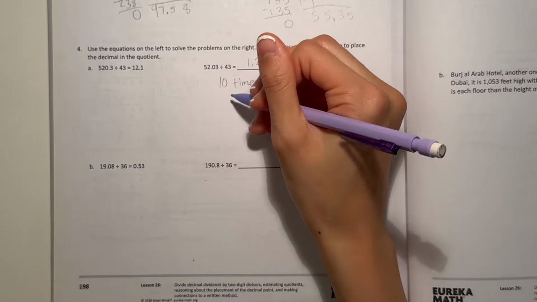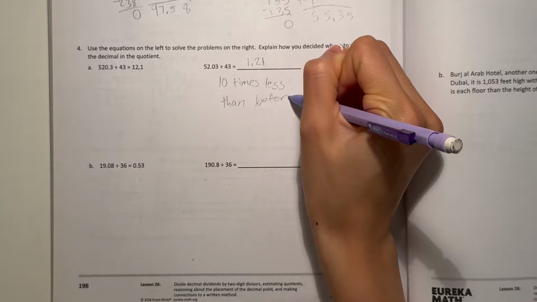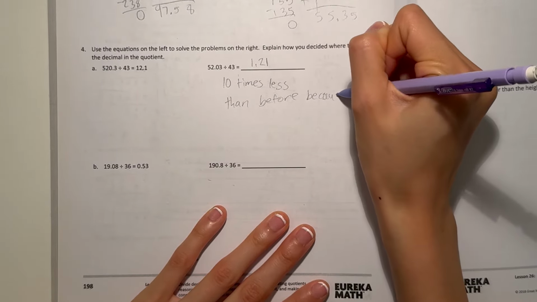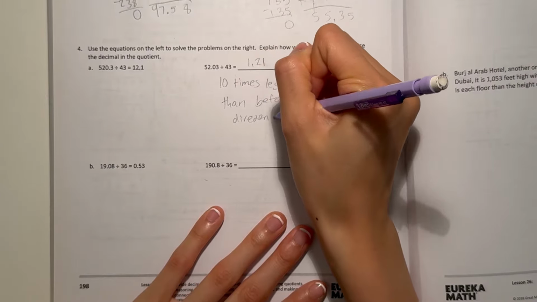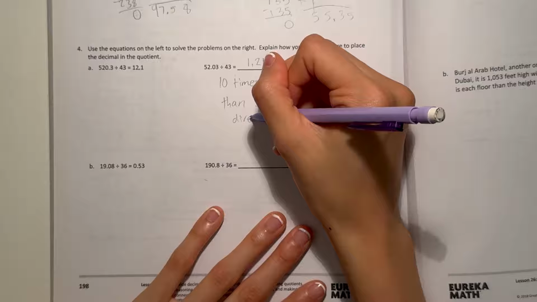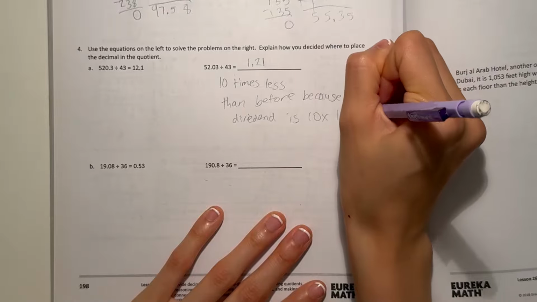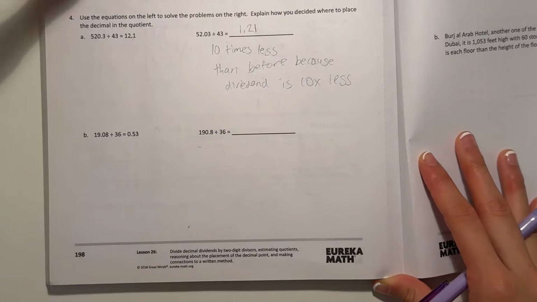And we get 10 times less than before, because the dividend is 10 times less. Alright, and now we have B.